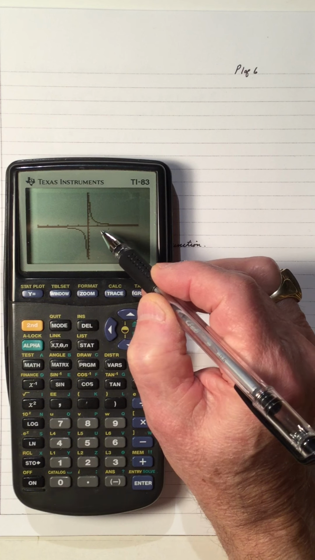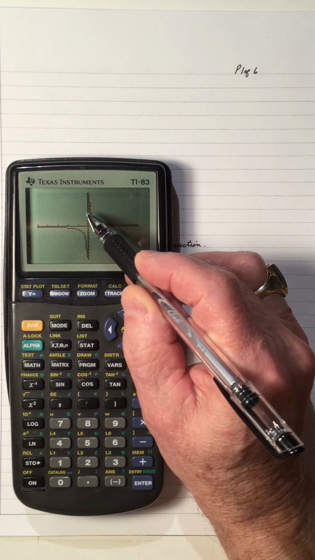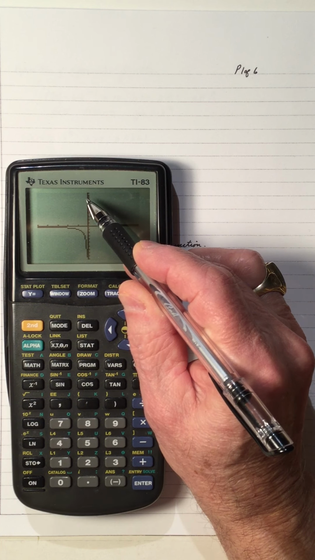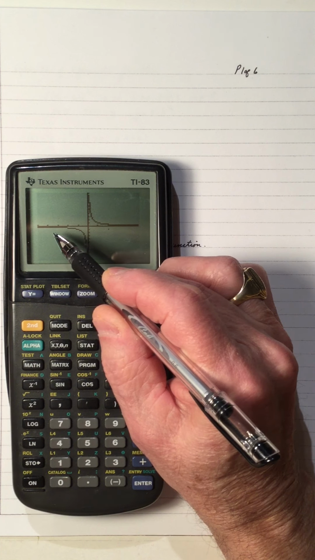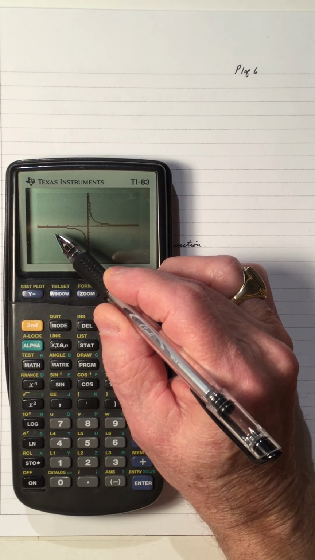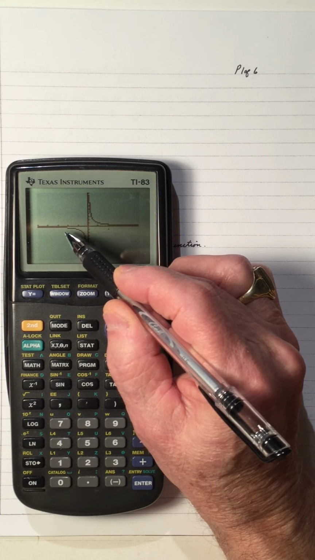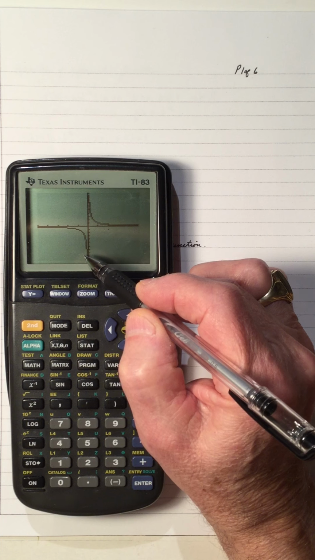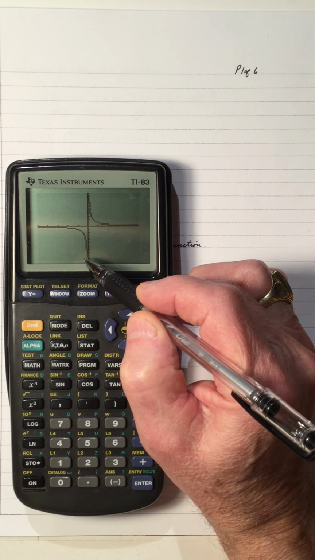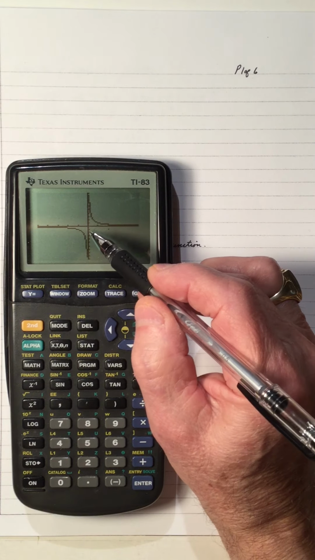As x moves from the right to 0, the values of y go to positive infinity. As x goes to negative infinity, y values get closer and closer to 0. And as I move to 0 on the left side, the y values get closer and closer to negative infinity. And you can see that the asymptotes are y equals 0 and x equals 0.